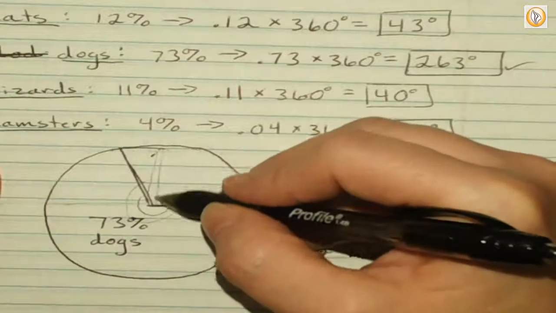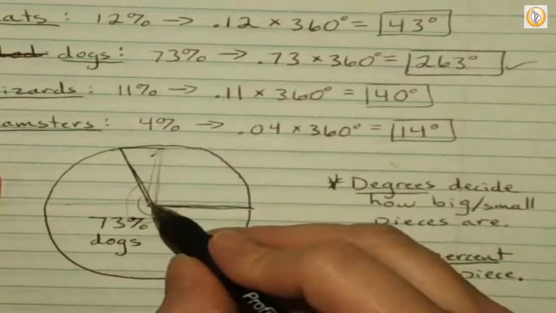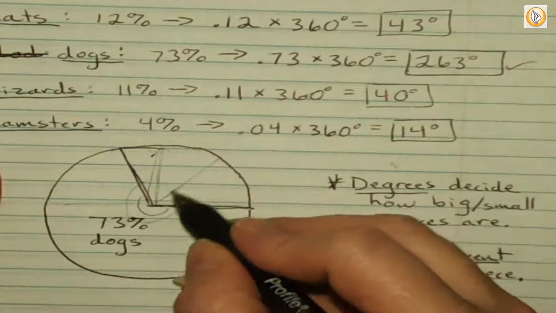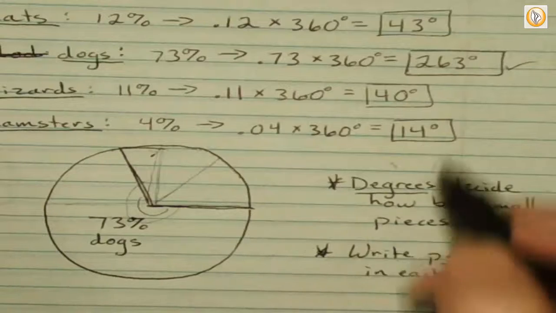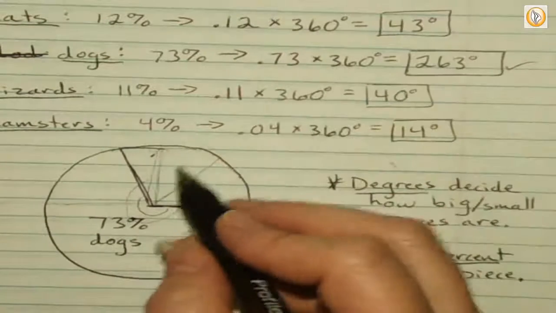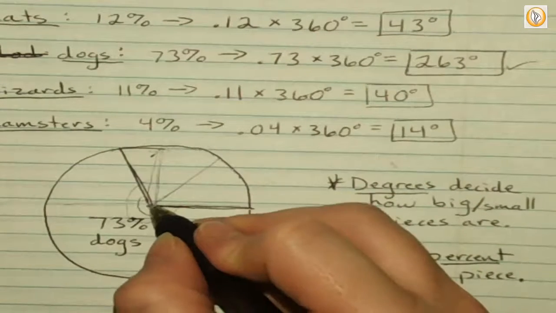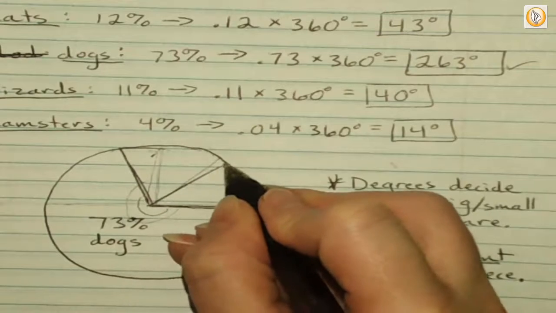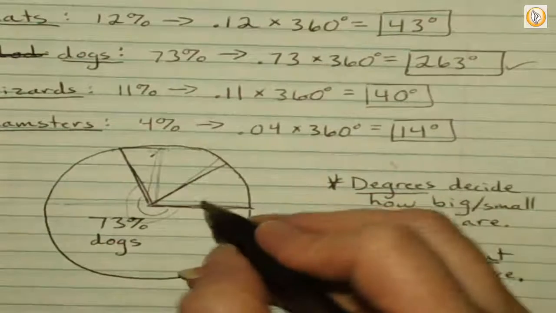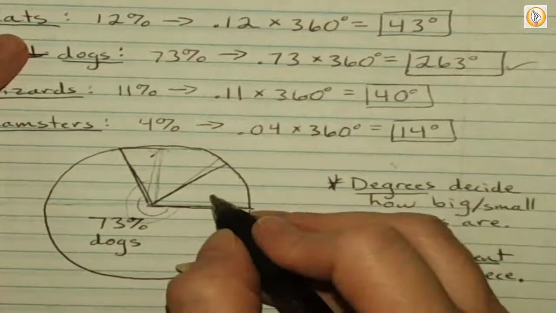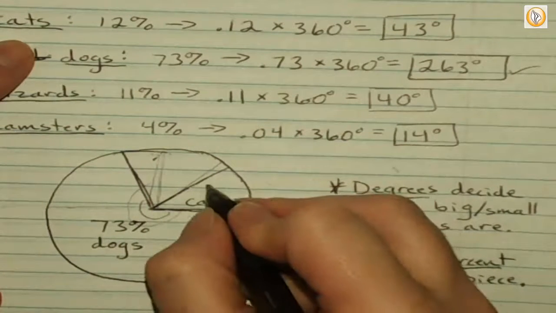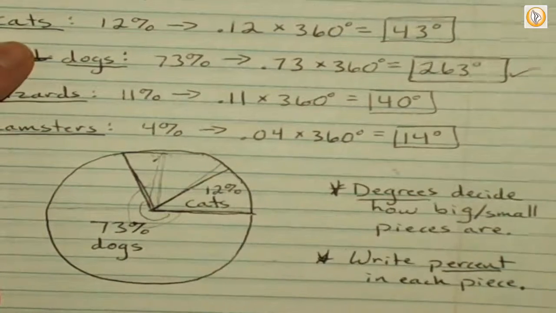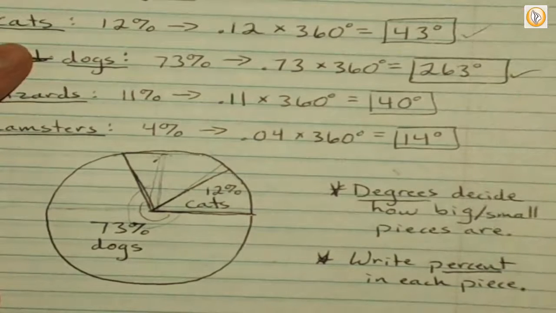So, if this is straight up and down 90, this right here would be a 45-degree angle. What's close to that? 43. So I'm going to make it a little bit less and call that cats. What do I write in here? Cats and the percent. That's right. Cats and 12%. So we got that figured out.